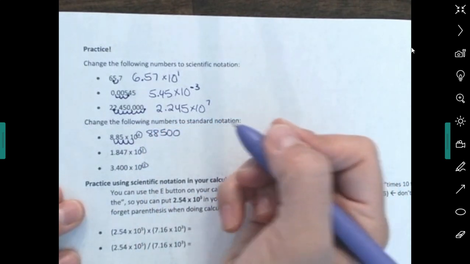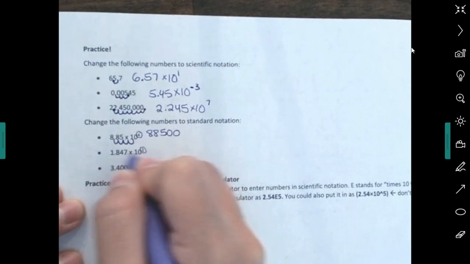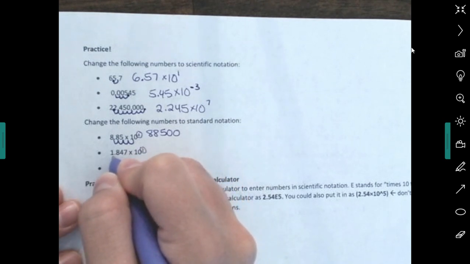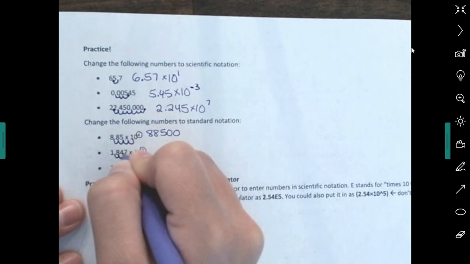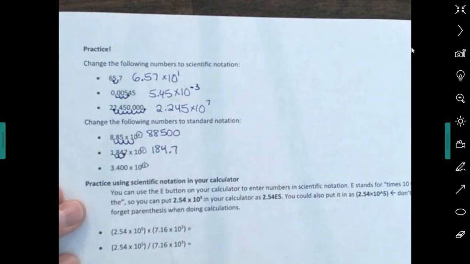All right, let's take the decimal and move it 2 times. I'm going to move it to the right because it's positive. I know it's going to be moved to the right to make it a bigger number. So I'm going to go 1, 2. So that's going to look like that.